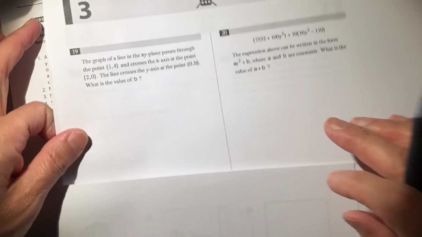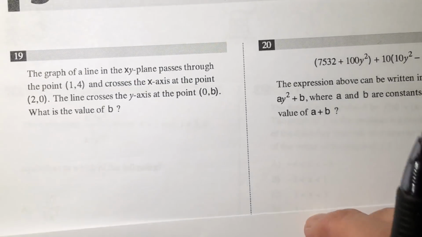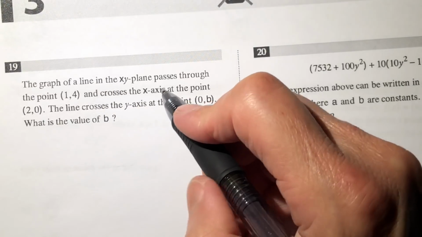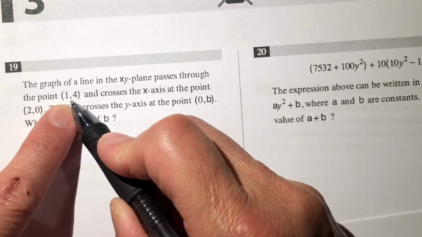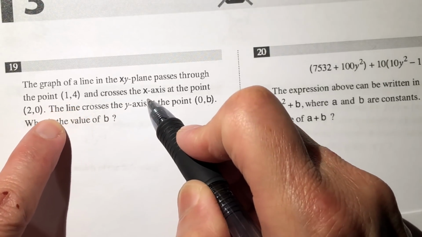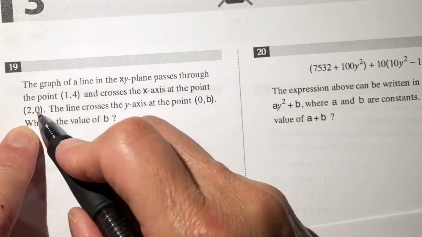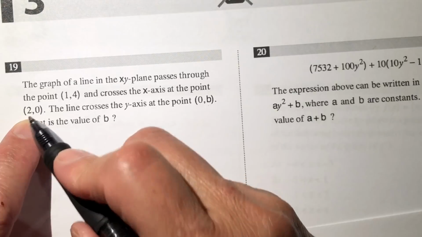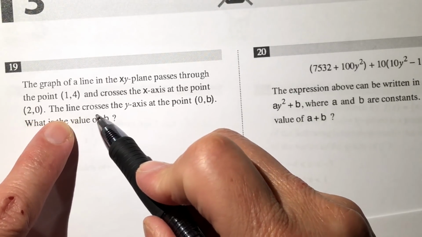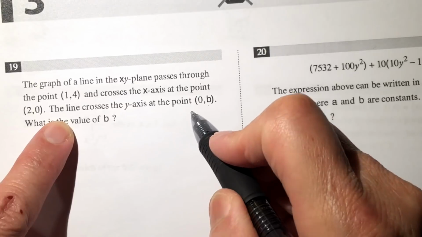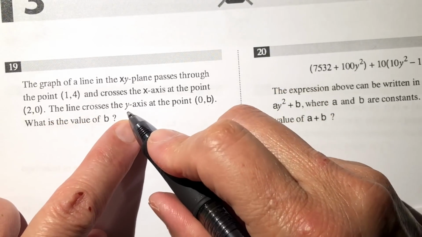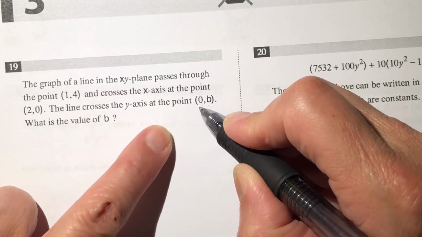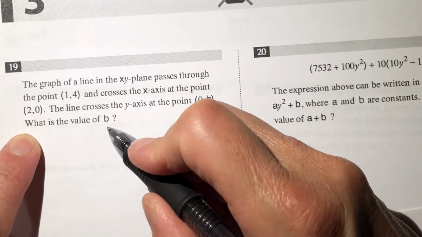Okay, hello dear friends. Question 19. Let's take a look. The graph of a line in the xy plane passes through the point (1, 4) and crosses the x-axis at the point (2, 0). Of course, when the y coordinate is 0, it must be on the x-axis, right? The line crosses the y-axis at the point (0, b). Of course, when it crosses the y-axis, the x-coordinate must be 0. And b is the variable. What is the value of b?